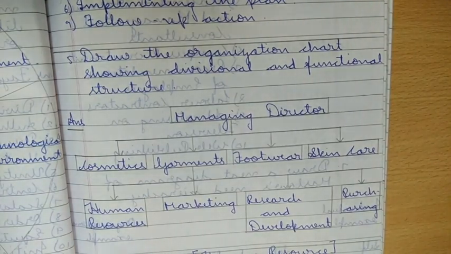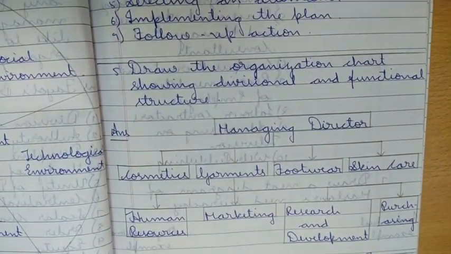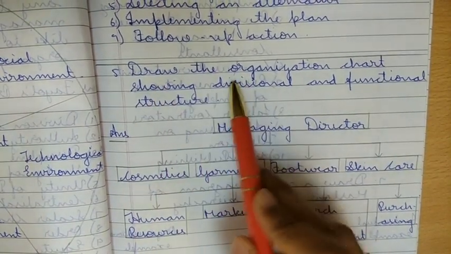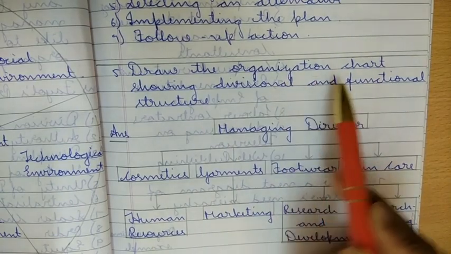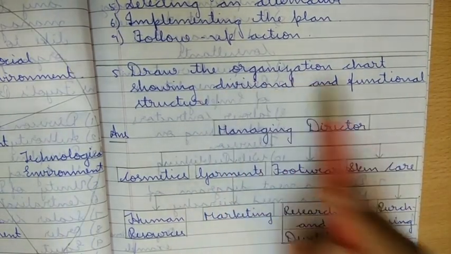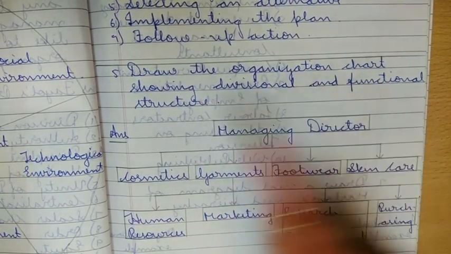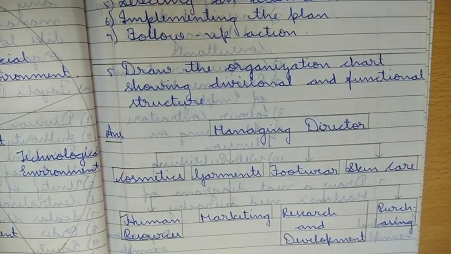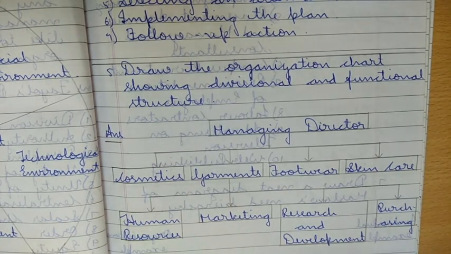So the fifth question is from organizing, and as you can see, draw the organization chart. So the organizing chapter has been taken. Organization chart showing divisional and functional structure. So, divisional and functional structure in the organization. In the organizing chapter, they would have given separately the divisional structure as one chart and the functional structure as another.